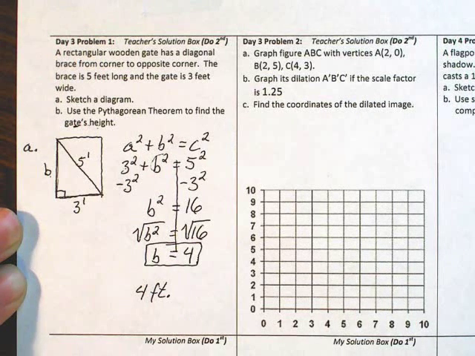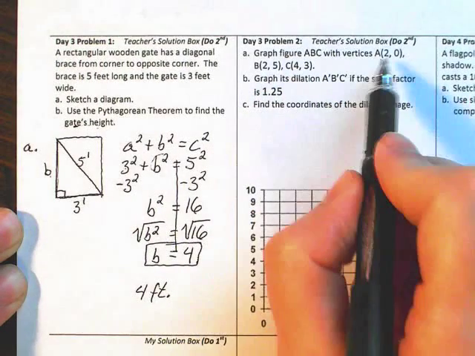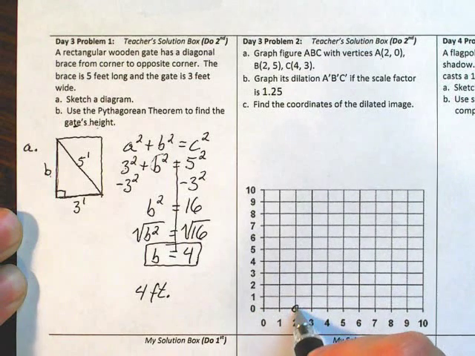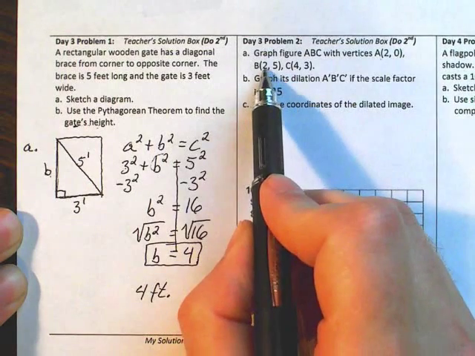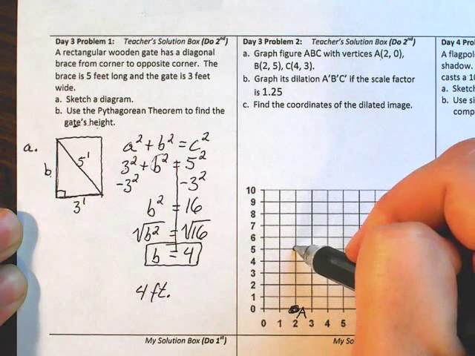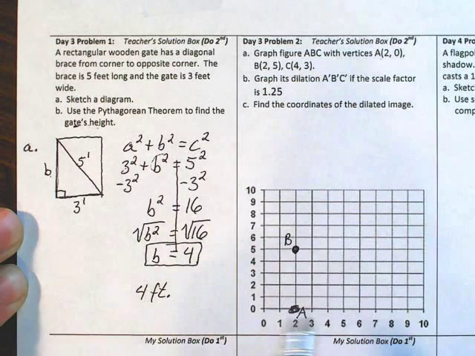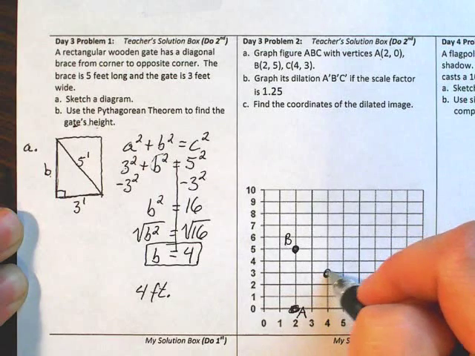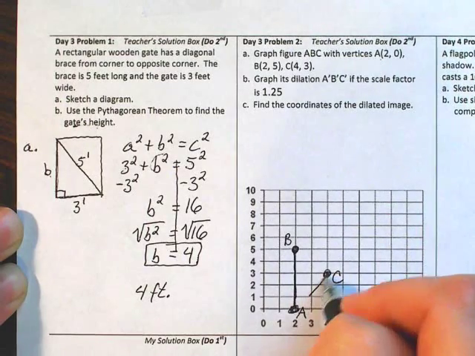Now day 3, problem 2. Graph figure ABC that has these 3 vertices. So point A is 2, 0. From the origin, that is right here, point A. Point B, 2, 5, from the origin, over 2, and up 5. Here is point B. And point C, 4, 3, from the origin, over 4, and up 3. Here is point C. So connecting together, we have this triangle.